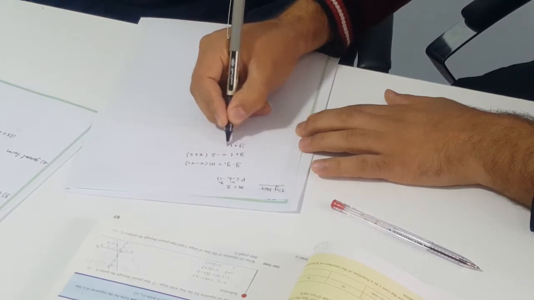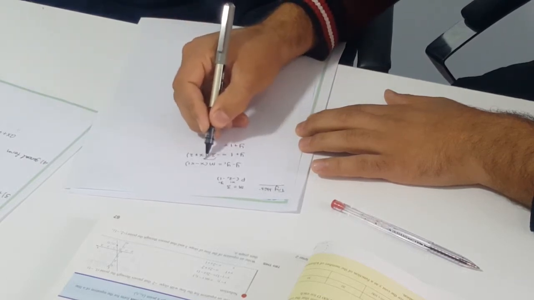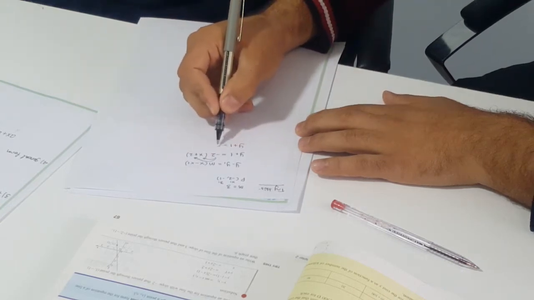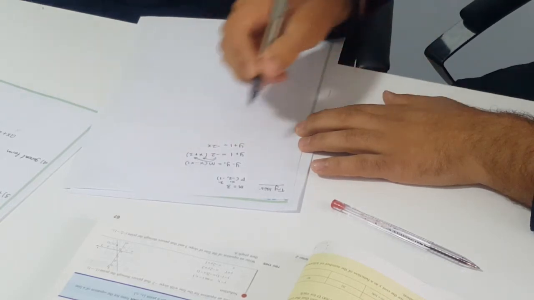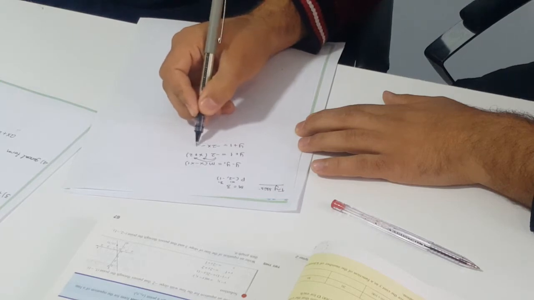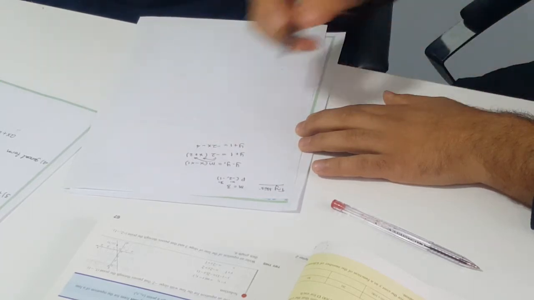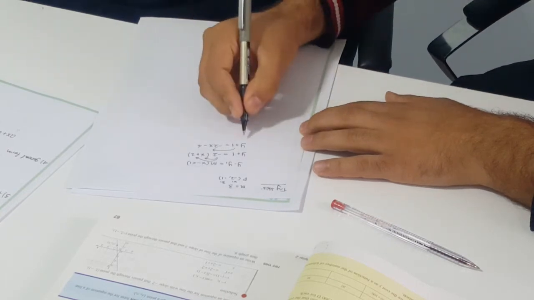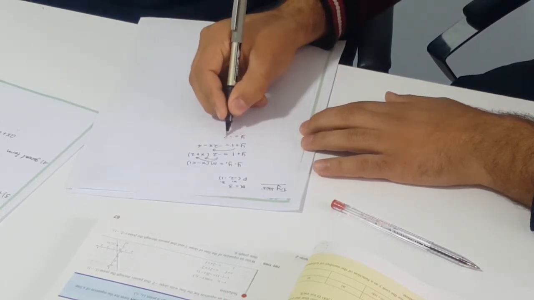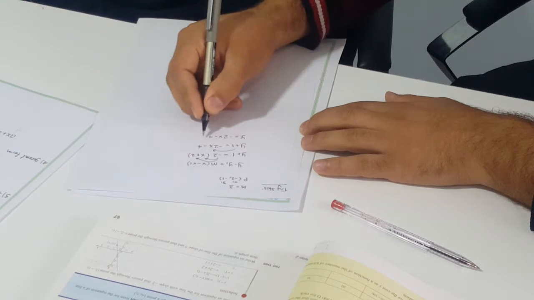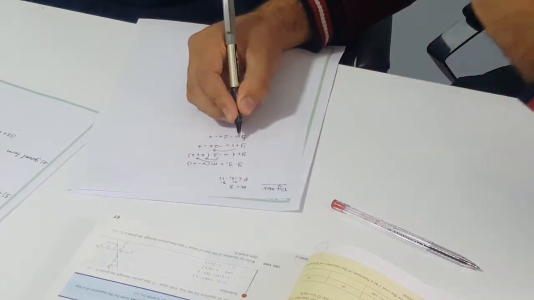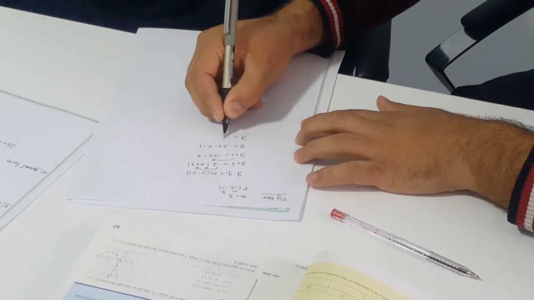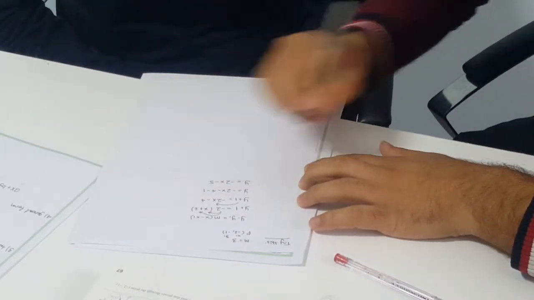Y plus 1 equal to, we have to multiply inside the bracket. Yes. So minus 2 times x is minus 2x, minus 2 times 2 is equal to minus 4. And we have to what? We have to change the place of 1. So y is equal to minus 2x minus 4. Positive 1 becomes negative 1. So y is equal to negative 2x minus 5.